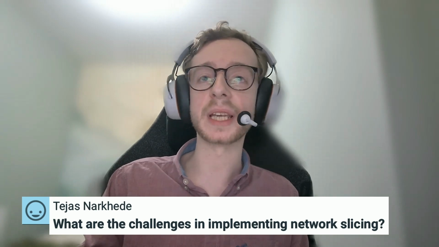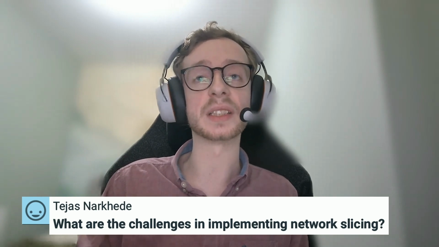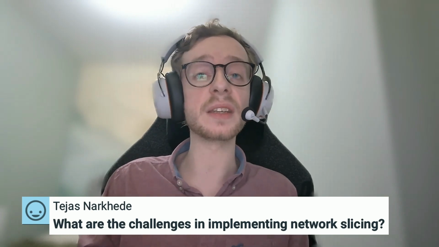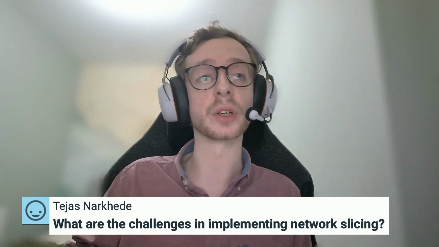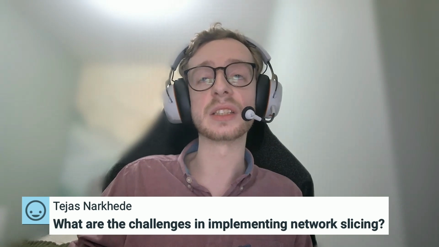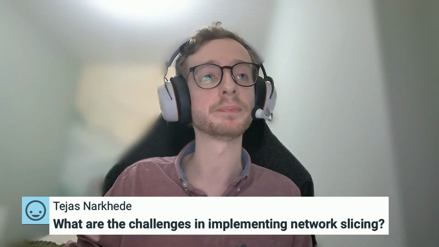And there are a lot of complications, especially with what we discussed previously about how the radio access network, the core network, and the transport network may be purchased from different vendors, and making sure that there is some form of collation between each of those different components. So the main challenge that I can see is the cohesion between each of the network slice subnet instances.